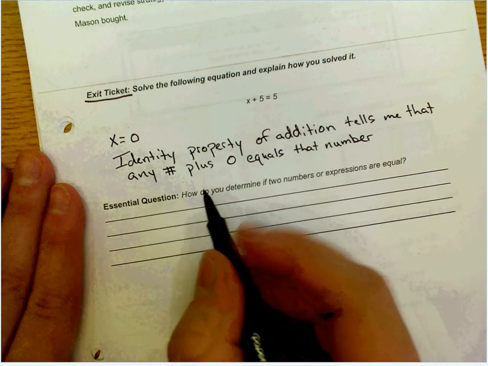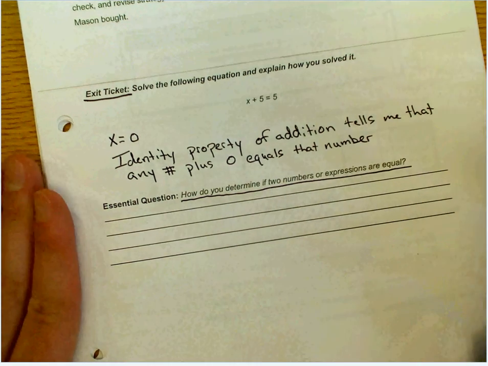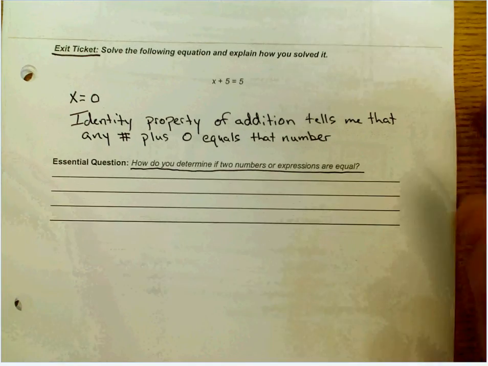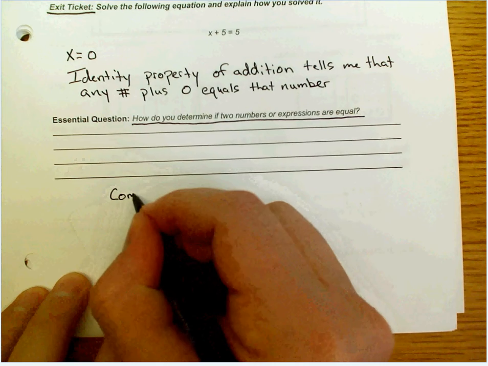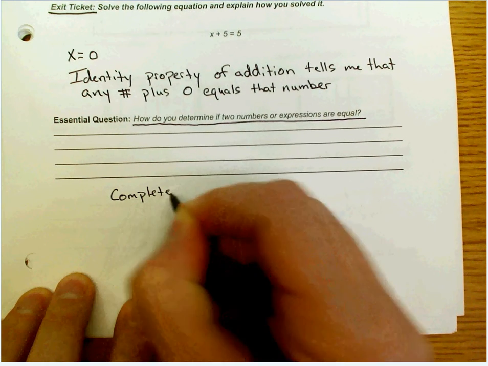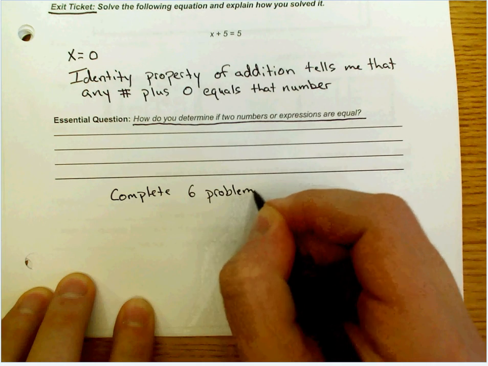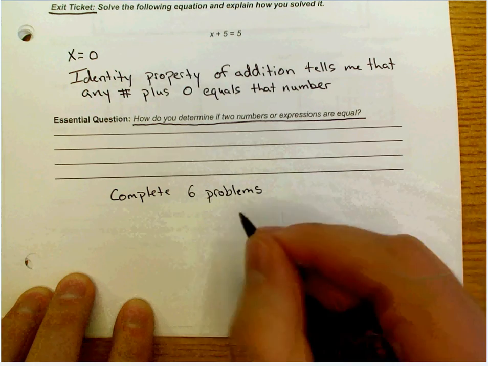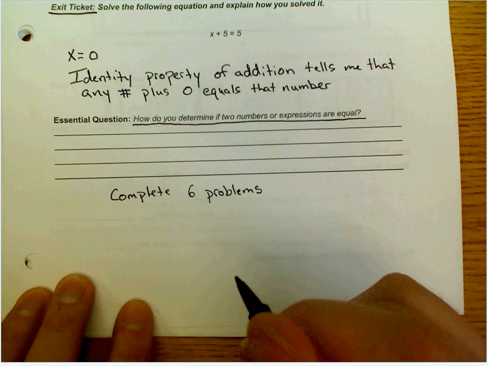So our essential question for the entire unit is, how do you determine if two numbers or expressions are equal? What you need to do right now is complete 6 problems from any level of your homework. And you have to decide which one is going to be best for you.